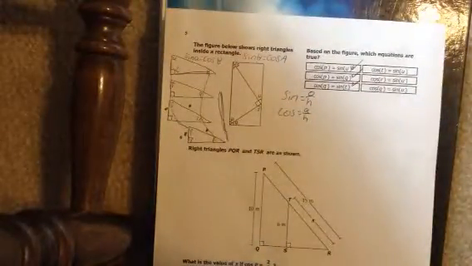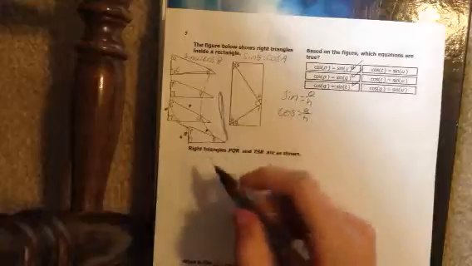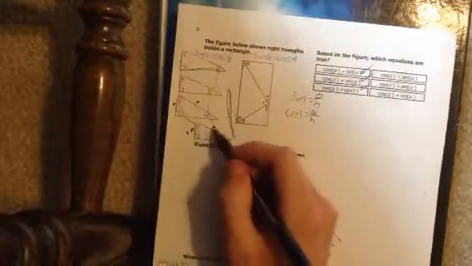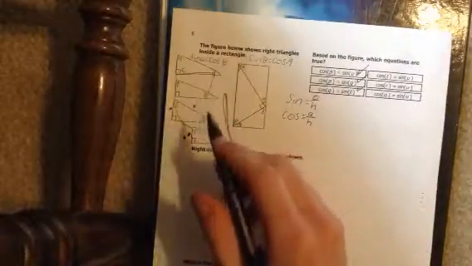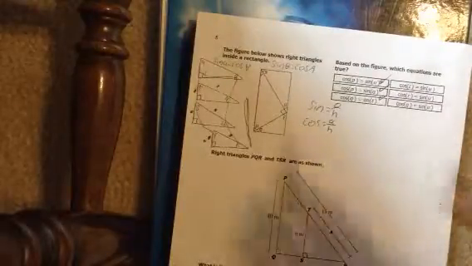What about, does cosine of P equal the sine of Q? Well, let's figure it out. Cosine of P, as we said earlier, is this over this, the adjacent side over the hypotenuse, and sine of Q is opposite over hypotenuse. So again, this is the opposite side, this is the hypotenuse. It's the same ratio. So cosine of P does equal sine of Q.